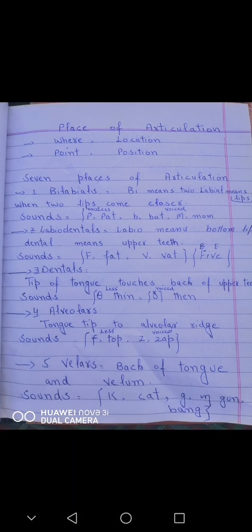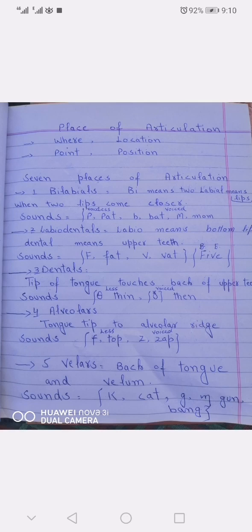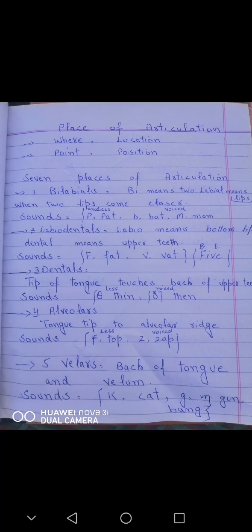So basically, there are 7 places of articulation: bilabials, labiodental, dentals, alveolars, velars, palatals, and glottals. So first one is bilabials. Bi means two, labials mean lips. When the two lips come closer, the bilabial sounds are produced. For example, pa, ba, and ma, w.